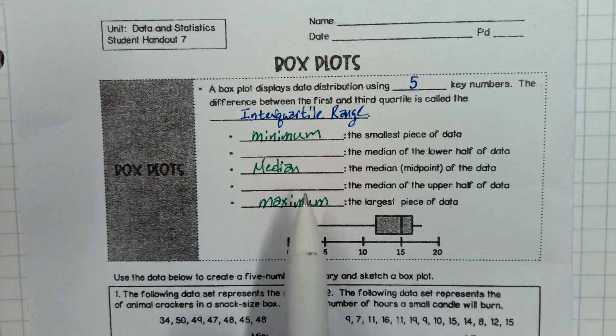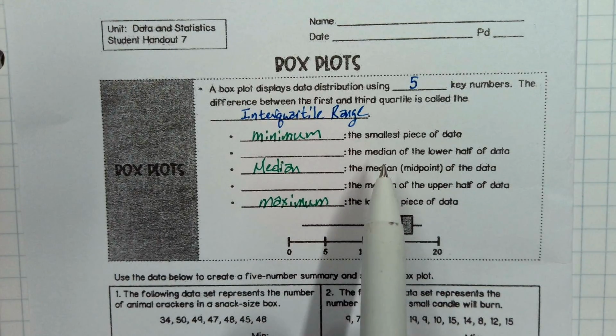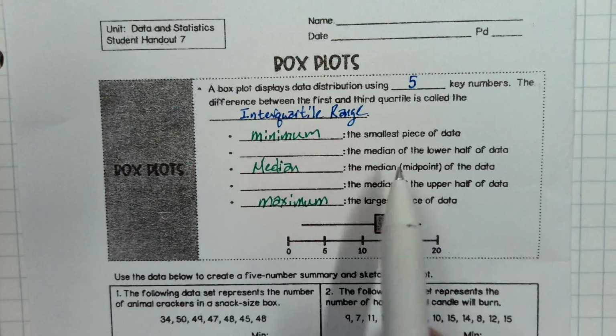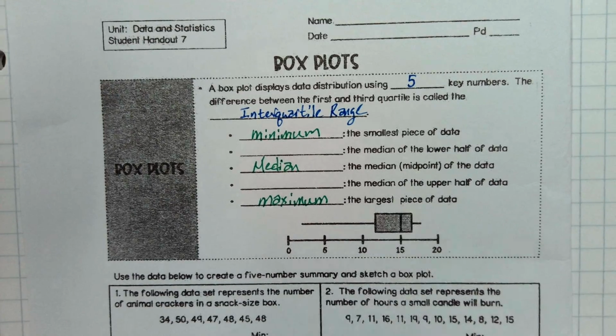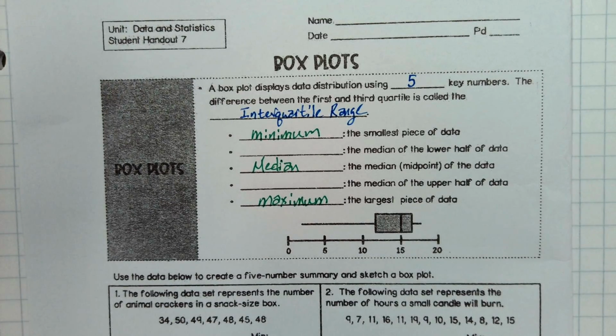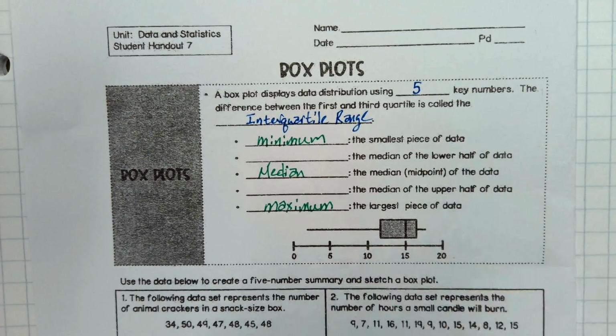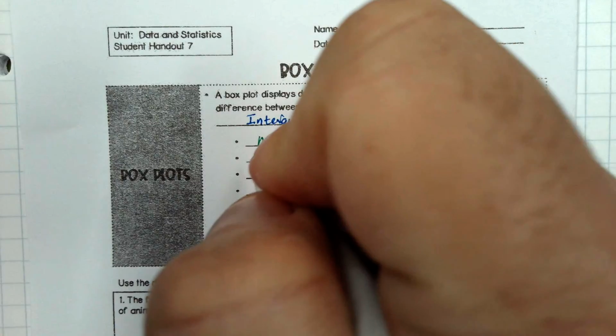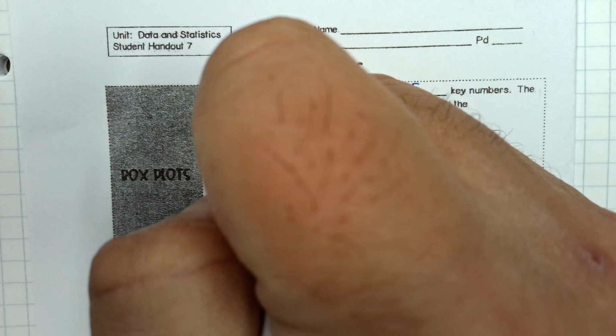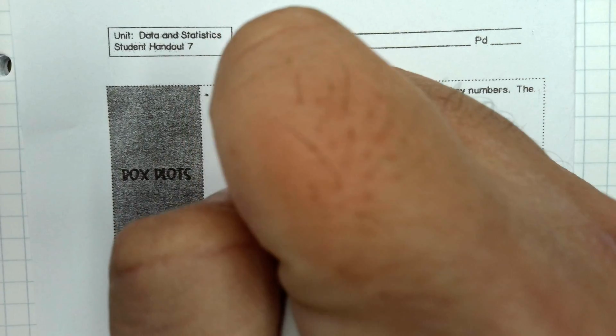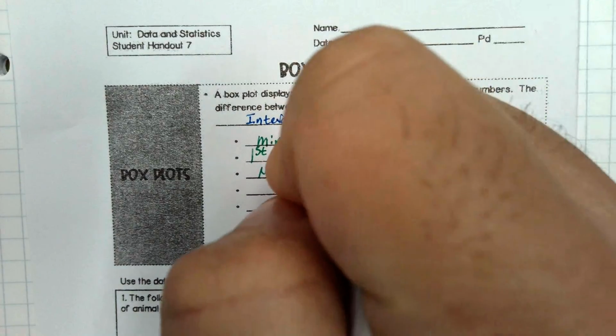Now, the ones that are going to be new to us are the ones that we actually call quartiles. So you have your data, you divide it up into 2 halves, right? And then you divide that first half in half. And the median of the lower half is called the first quartile.